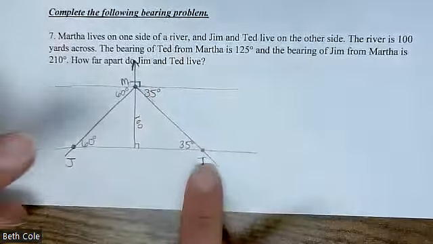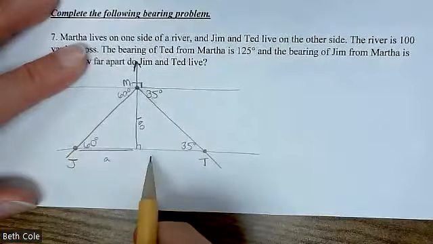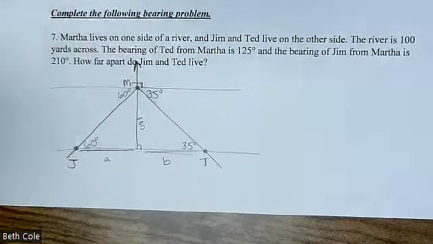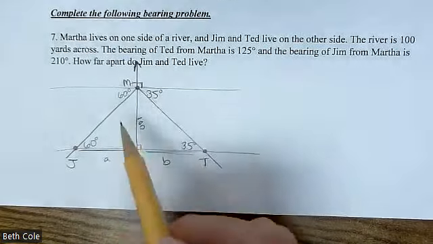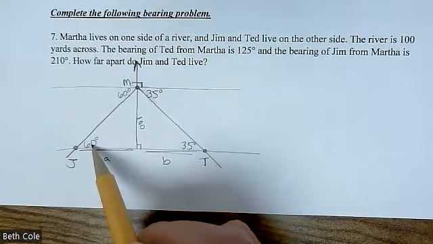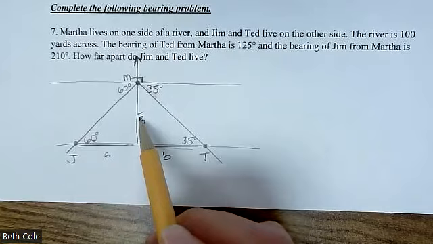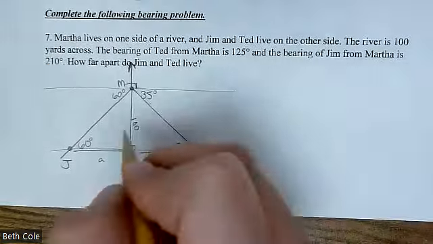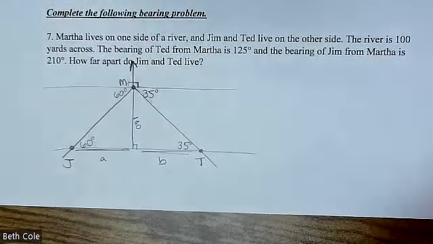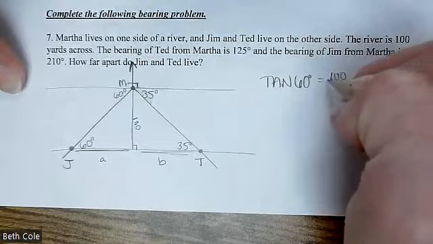The question is, how far apart are Jim and Ted? So what I'm going to do is call this A, and I'm going to call this B, and we're going to do two problems, and then what would we do with A and B? Combine, just add them together, all right? So let's look at this one. 60 is our point of view. That means 100 is the opposite. A is adjacent. For opposite and adjacent, that would be tangent. Good. Tangent 60 equals 100 over A.